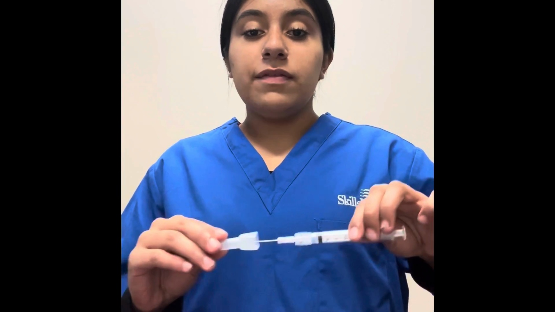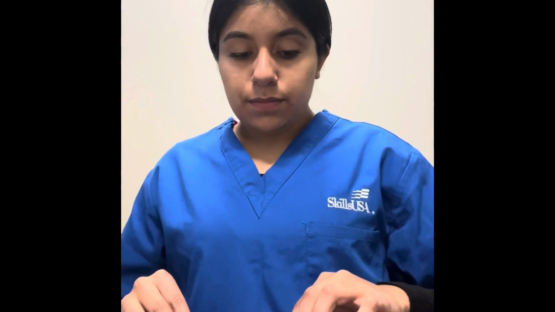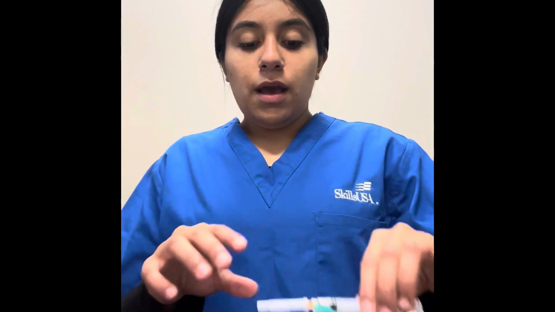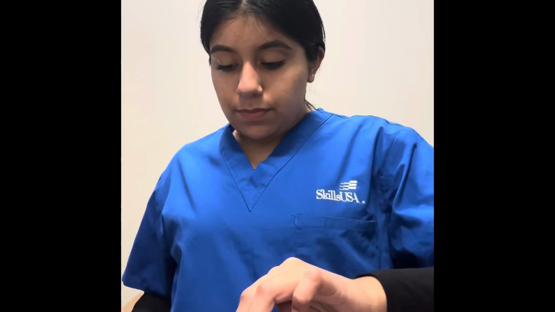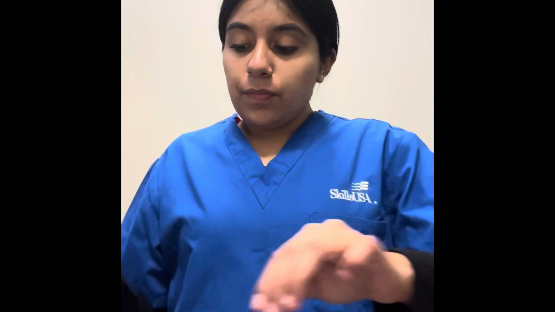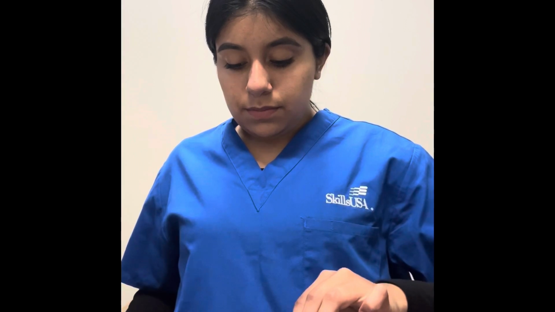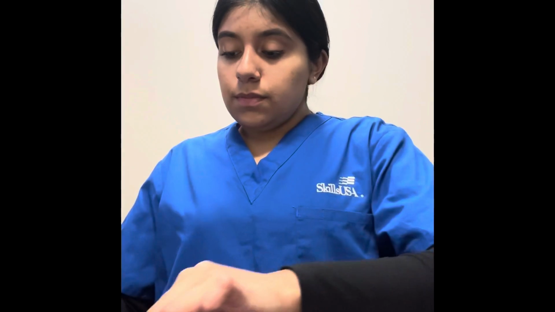Subcutaneous injections range from gauge size 23 to 27. Here I have gauge size 23. Here I have gauge size 25. Here I have gauge size 27. And here I have the insulin needle.